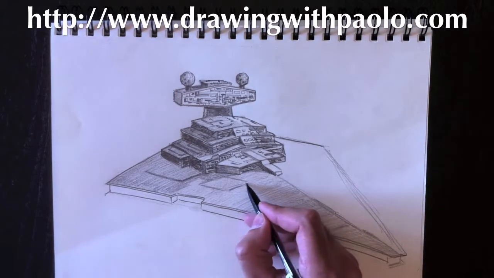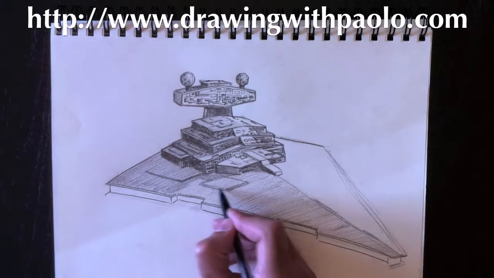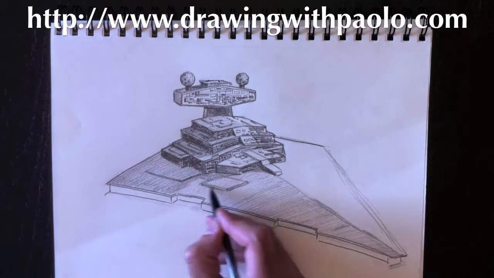And so those cards can be redrawn on top of this ship, but of course with a thickness. So like this one here, you see that there's a little bit of a thickness to this big metal plate.